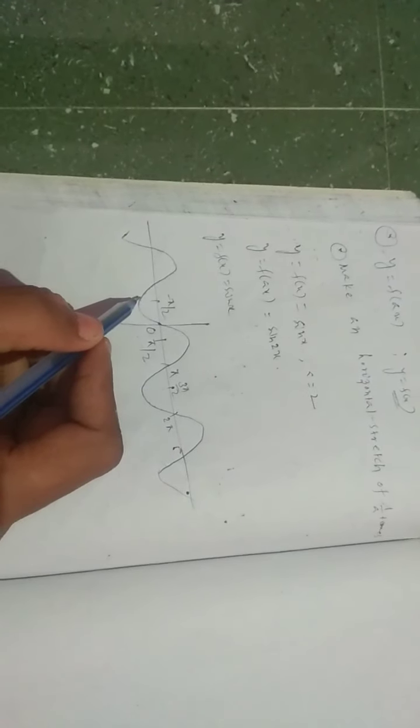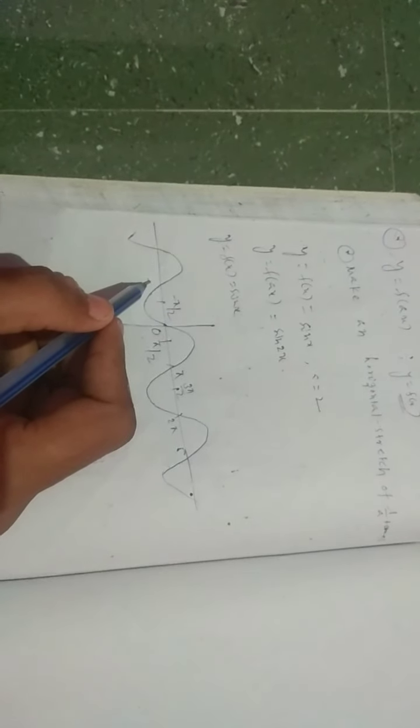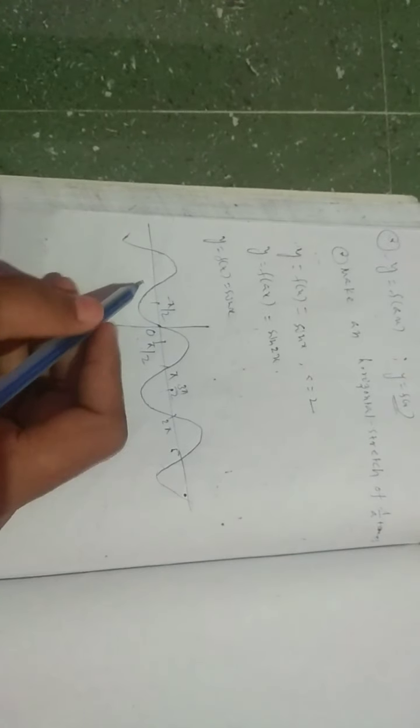Now let us draw the graph. We start the graph. It is 3 pi by 2, 2 pi, and so on. It's the origin and it's minus pi and so on.